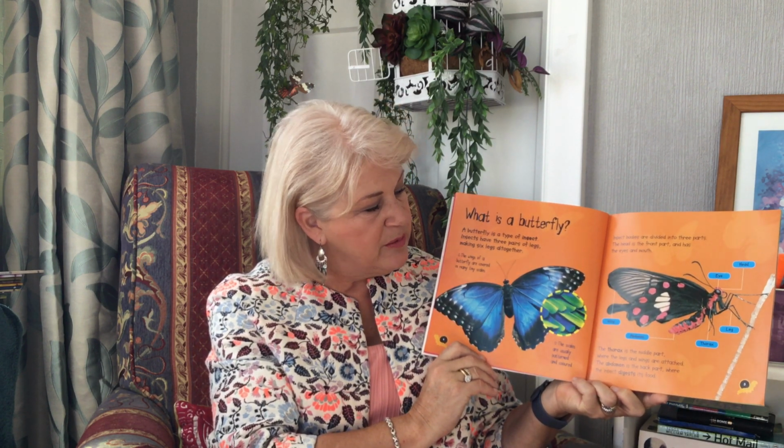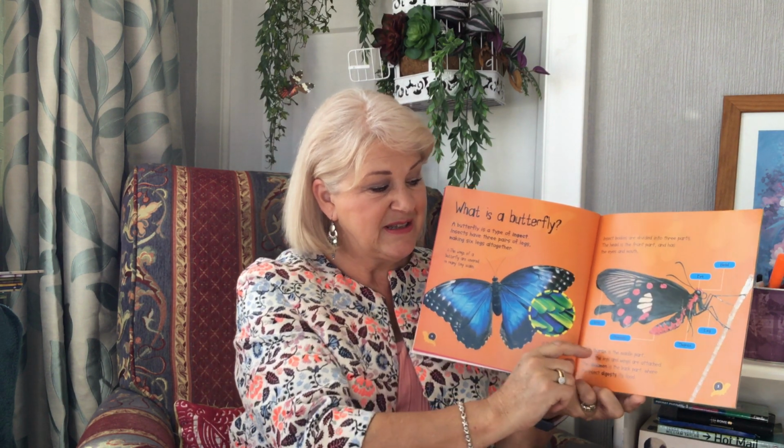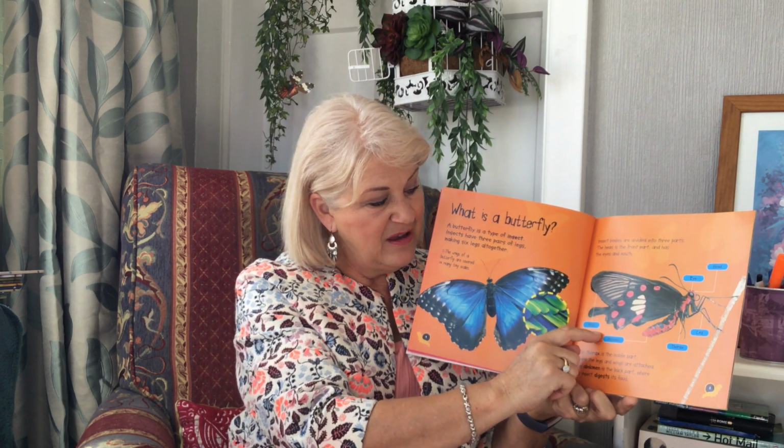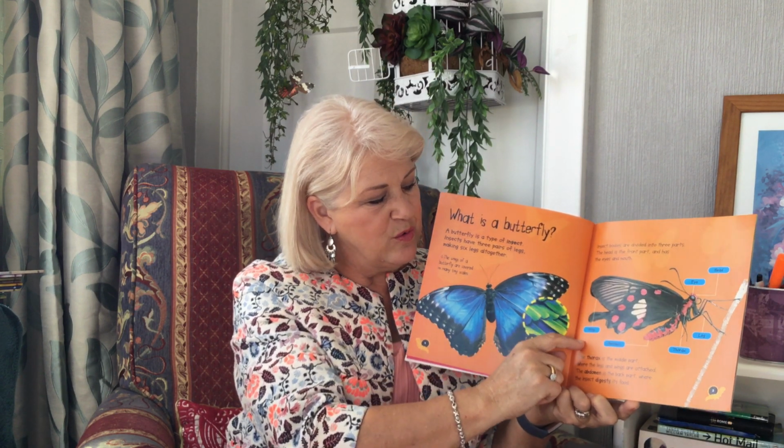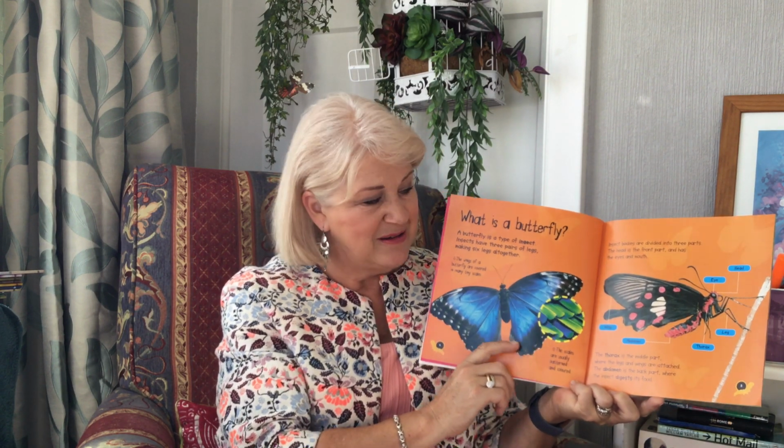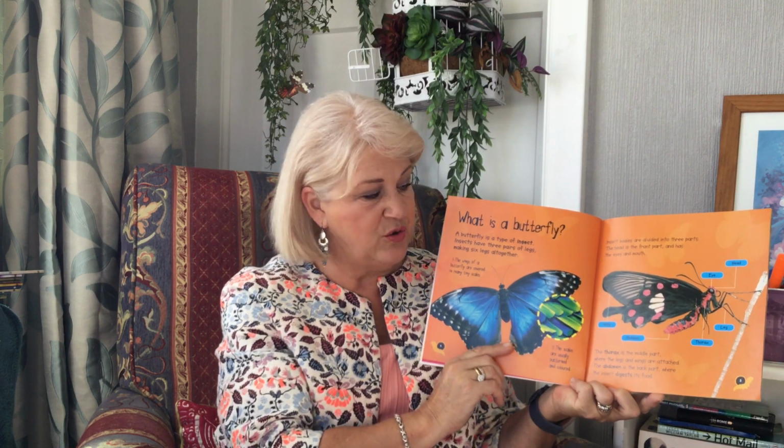Now, in a non-fiction book, you will more than likely find illustrations that have little things like this, and they're kind of like little notes to tell you, and they will always refer to something so you know what it's called.